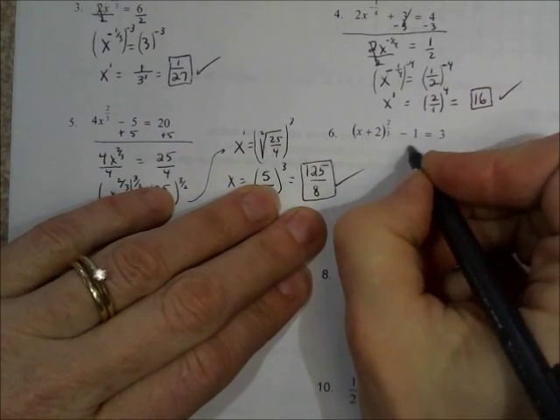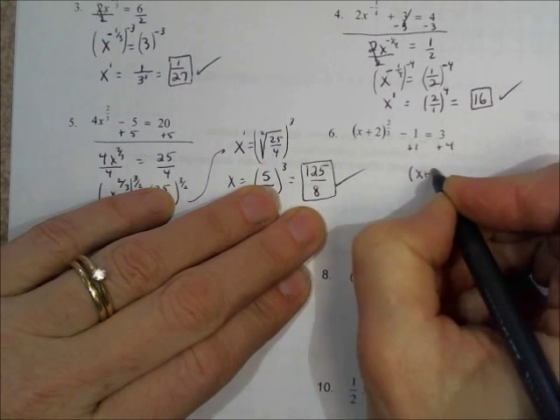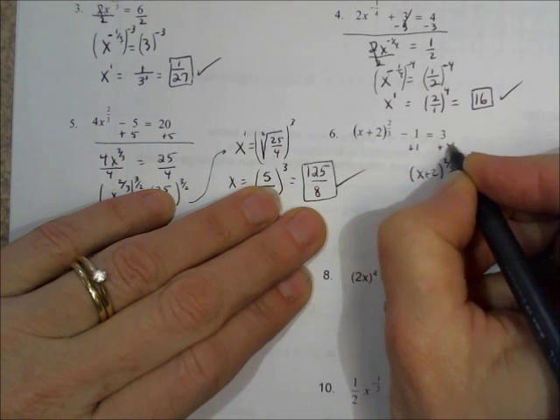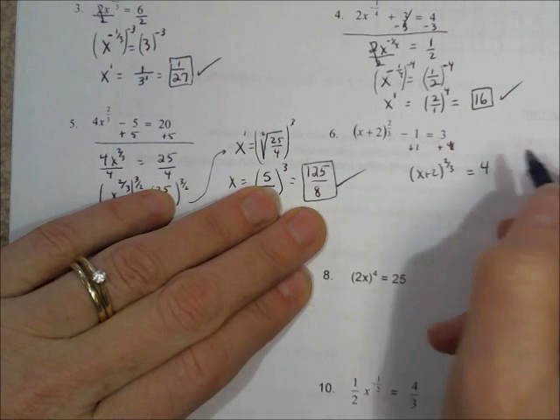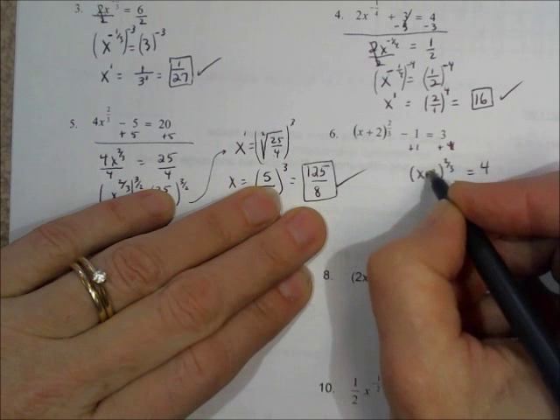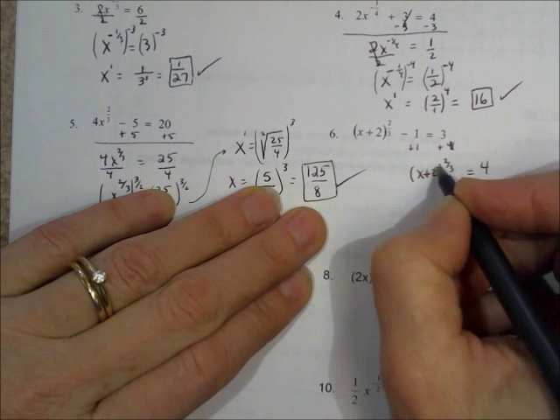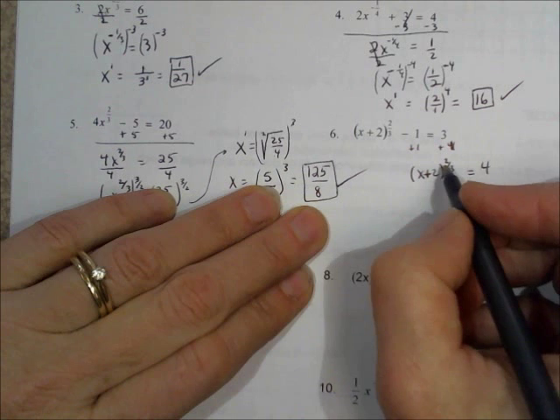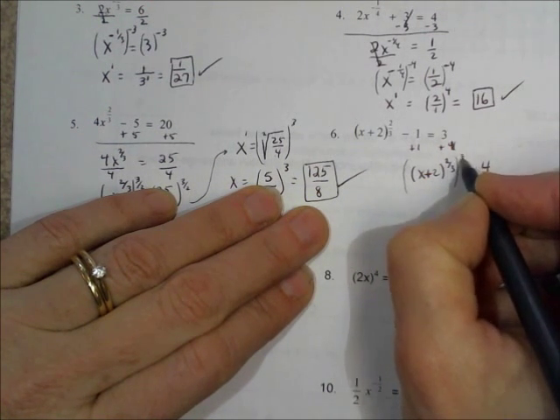Number 6, you're going to add 1 to both sides first and get in parentheses x plus 2 to the 2/3 power is equal to 3 plus 1. Add 1 to both sides. 3 plus 1 is equal to 4. Now the base is x plus 2. You can't distribute this exponent into this sum. You can't call this x to the 2/3 and 2 to the 2/3 because that's not the rule. There's no rule for that. So what we're going to do right now is raise both sides to the reciprocal of 2/3, which is 3/2.